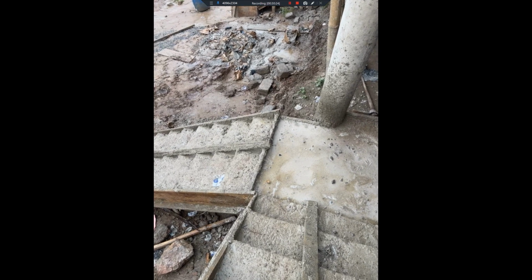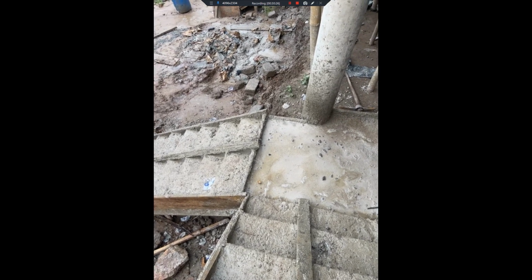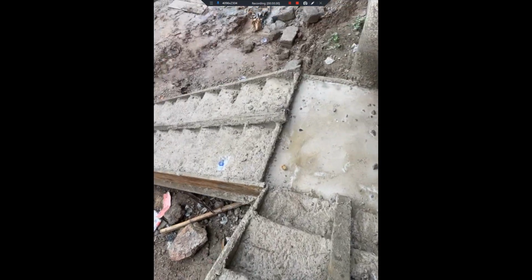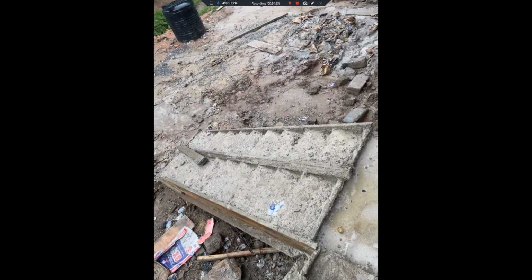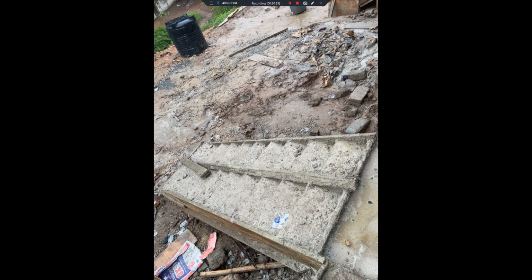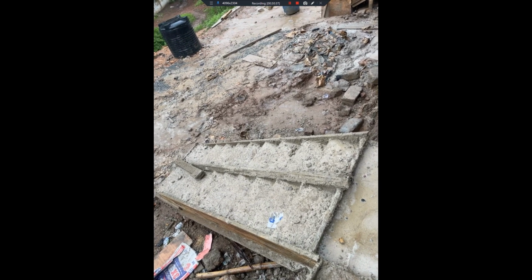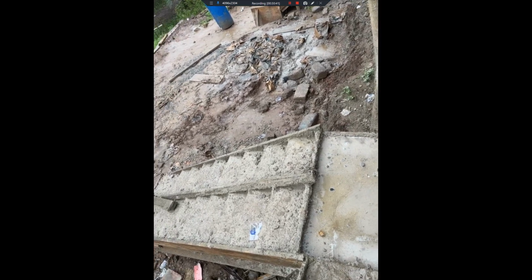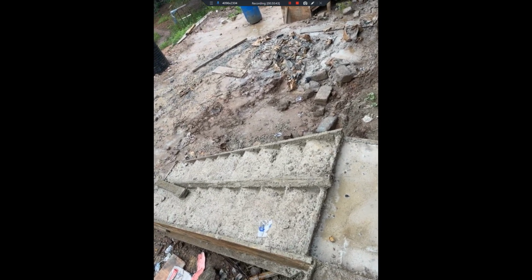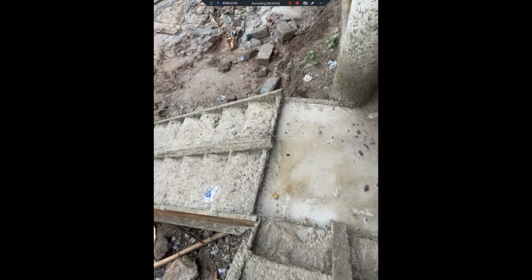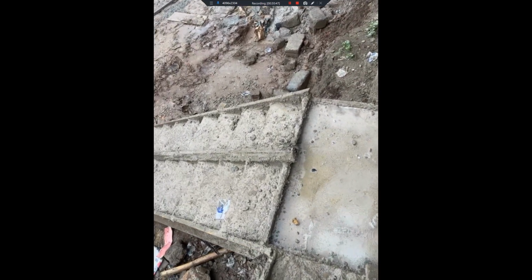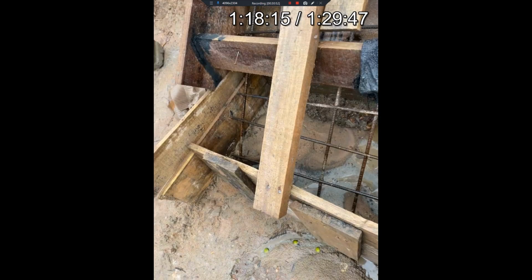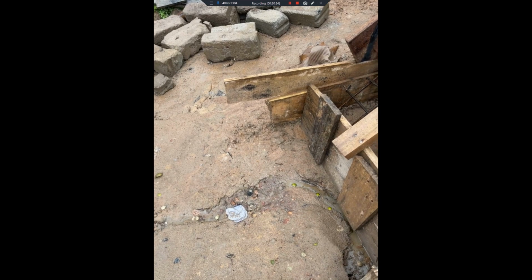So I decided to make a garage on the right side. When you're facing the building, on the right side there were, I think, 137 centimeters on my right side of the land. So I decided to use that place as a garage, which I'm currently doing right now. So guys, this was how everything went through. We thank God for everything.